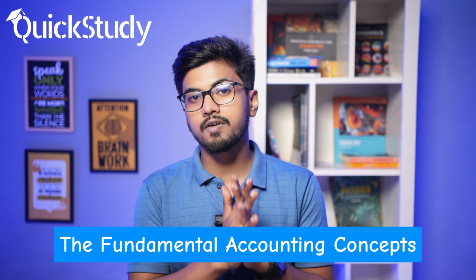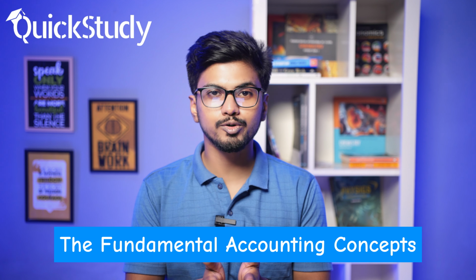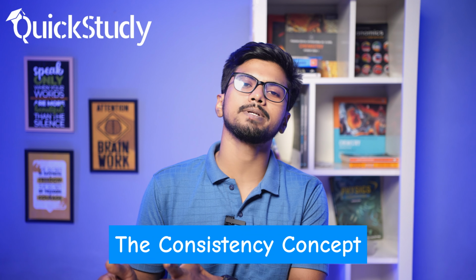All right, so one of the very first fundamental accounting concepts that we're going to talk about is the consistency concept. This idea states that whenever we are treating a particular item in the financial statements, we should continue to treat that item in the same way as we have done before. That is because we need to make sure that the records we have are comparable across different time periods. An example of how this concept applies to bookkeeping is when we are choosing a particular method of depreciation.